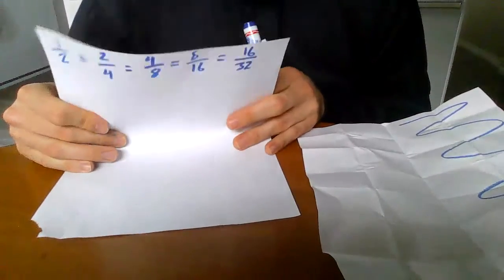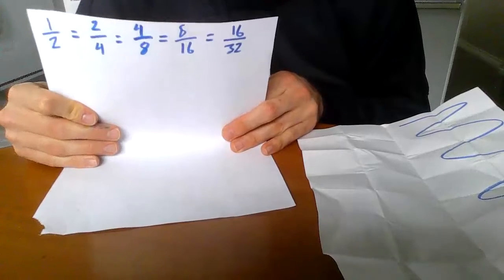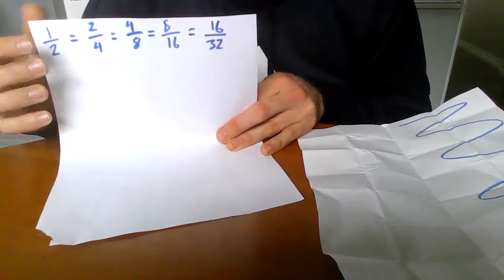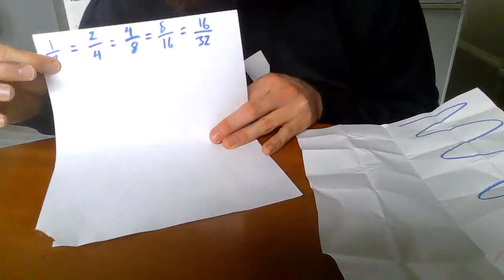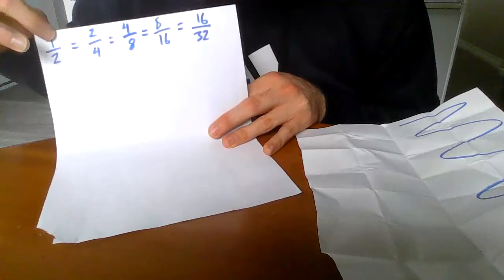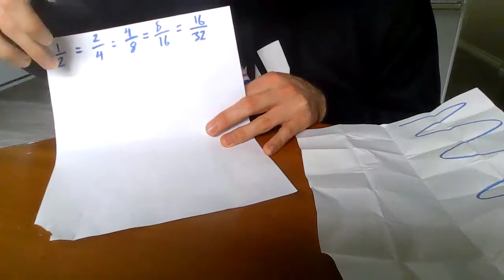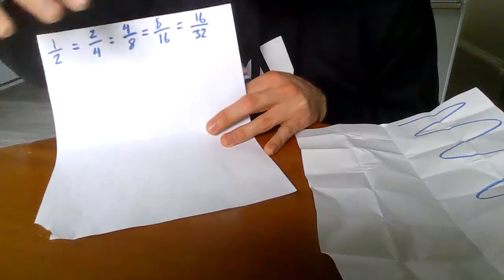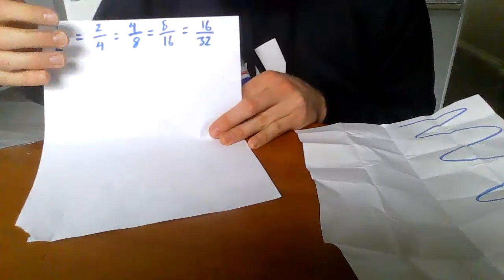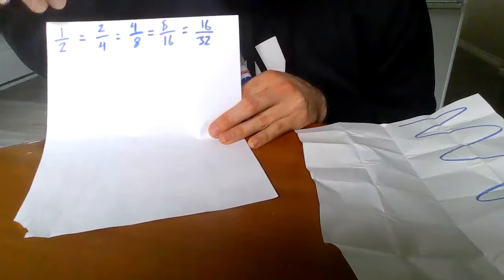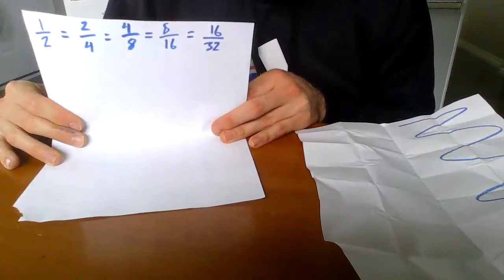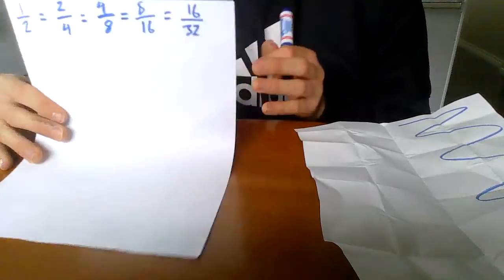There we go. Let me know if you see a pattern there too. Do you see a pattern that's happening here? What's happening each time? The numerator and the denominator are doubling each time, right? Went from 1 to 2 to 4 to 8 to 16. It went from 2 to 4 to 8 to 16 to 32, right? Notice how it's the same ratio though, right? It's the same equivalent fraction, right? It's still the same amount of pizza I'm eating. It's just cutting it up into more parts.